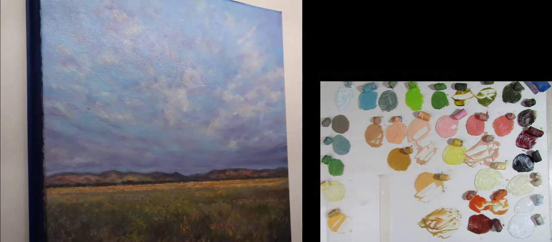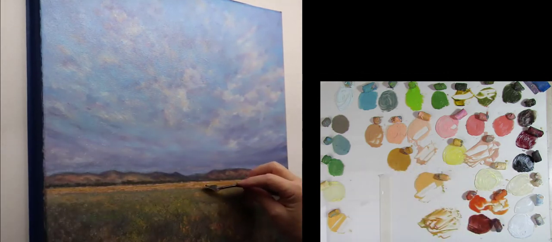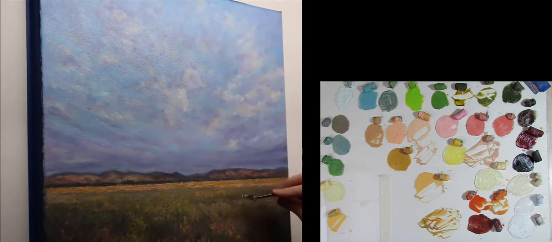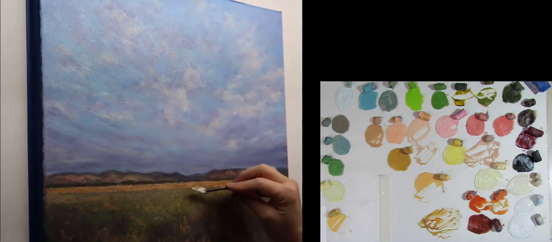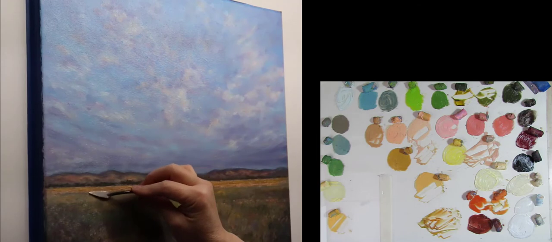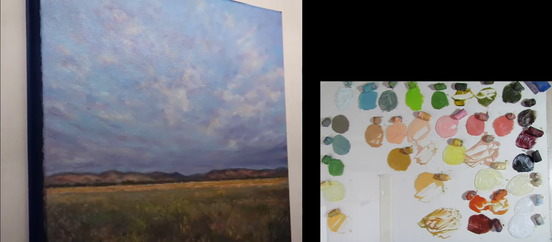And a little bit more right where that crossover part is here. And if you don't smash it down too much, it actually looks a little more vibrant when you're using the brush. And that's good as you come forward. That's really good. Okay.